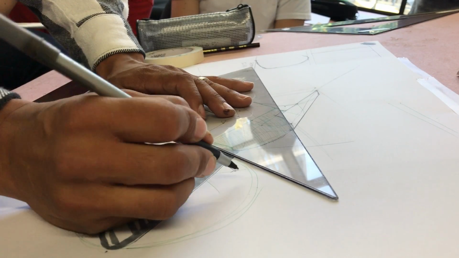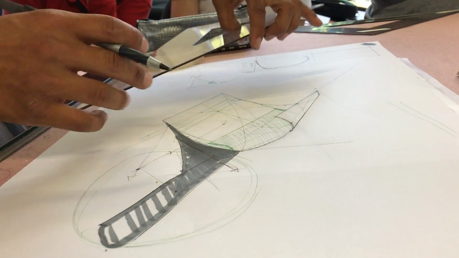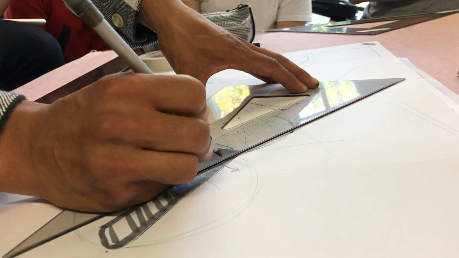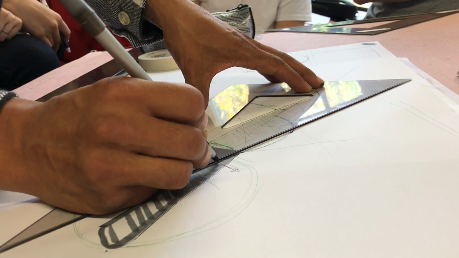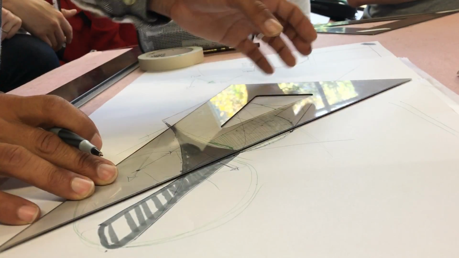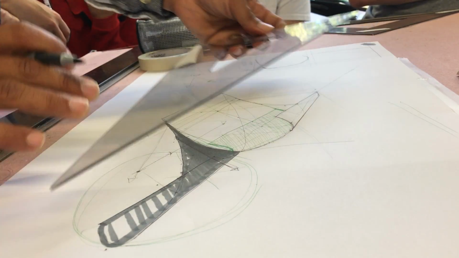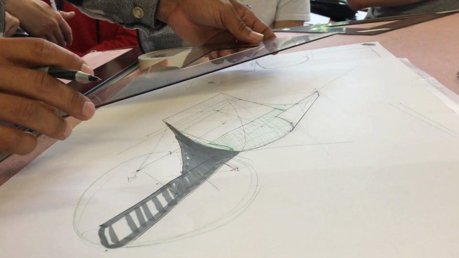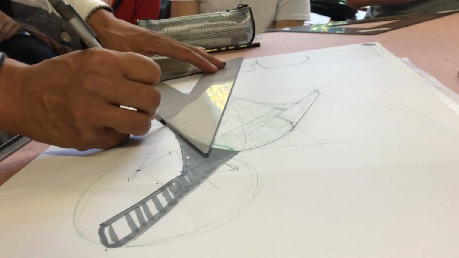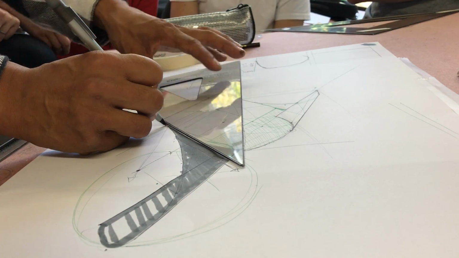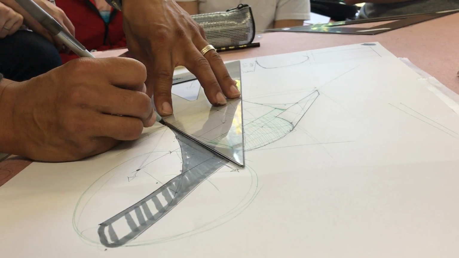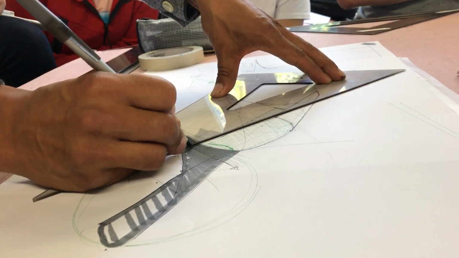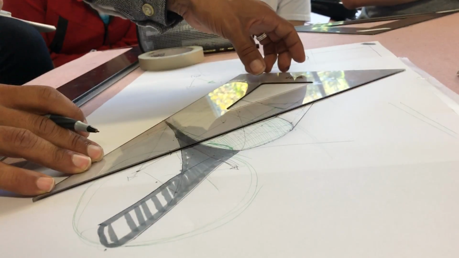Okay, so there's my direction, there's my angle, somewhere back there. I can also do that with this guy, something like that. There.